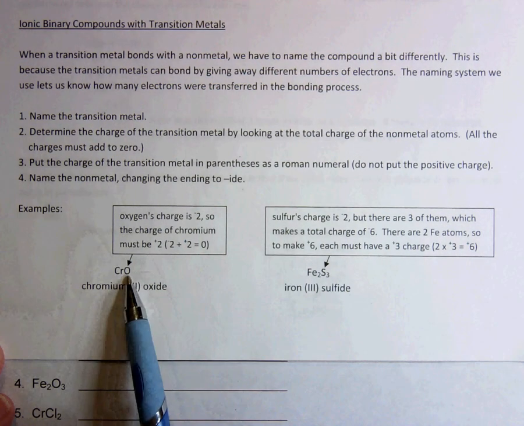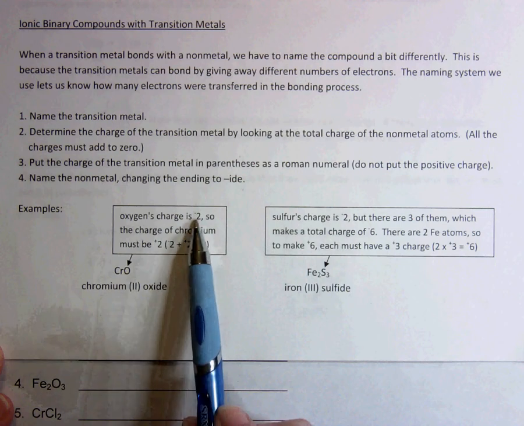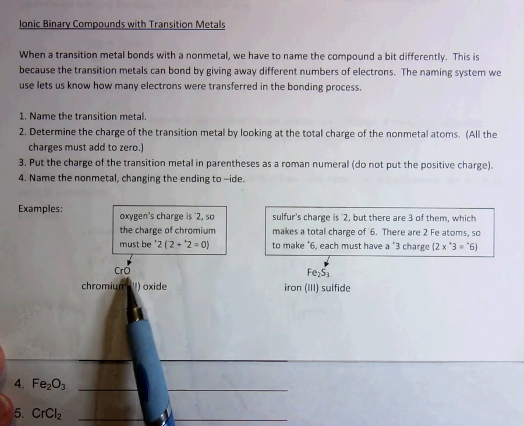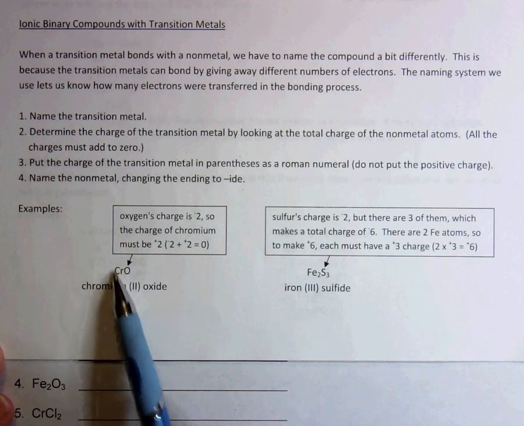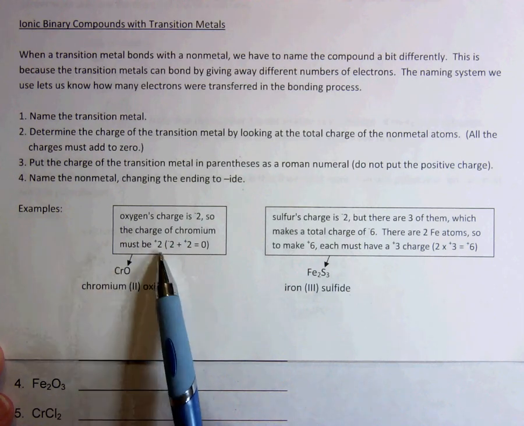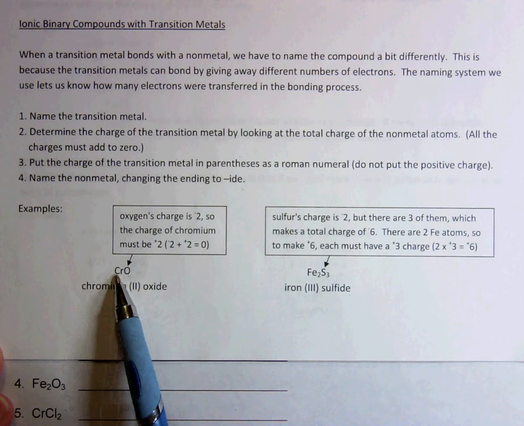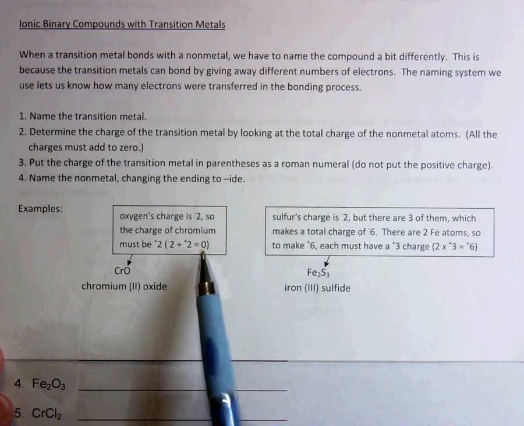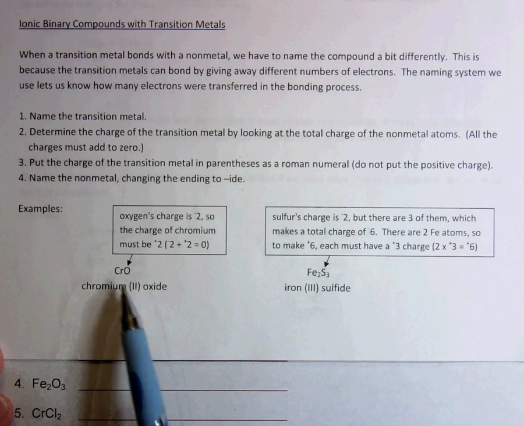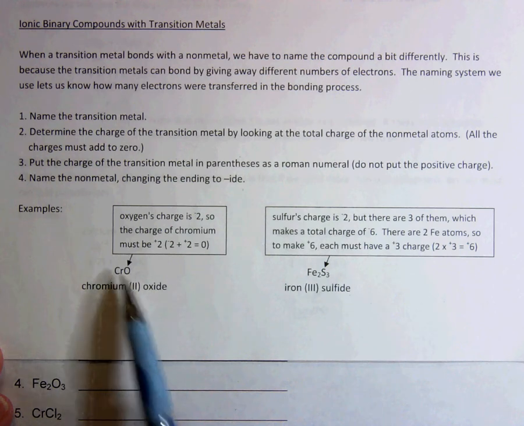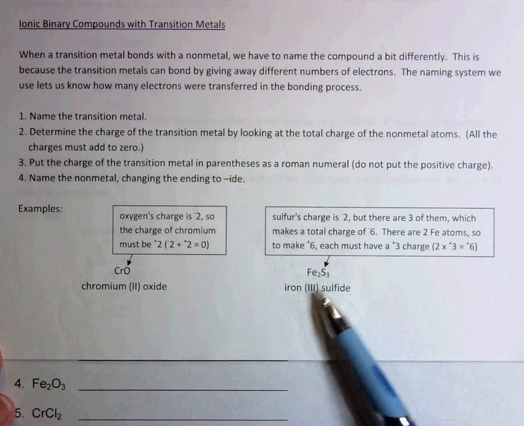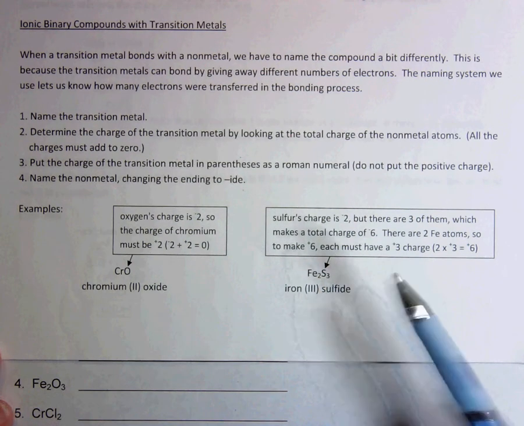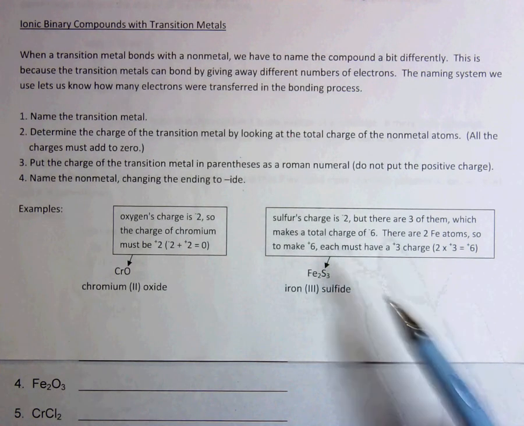The reason why is that oxygen, O, has a -2 charge. So if this charge right here is -2, chromium has to cancel out that charge by being a +2 charged ion. -2 plus +2 gives us 0. So chromium 2 oxide means that chromium here has a +2 charge. If I look at iron 3 sulfide, watch how this one works. This one's a little trickier.